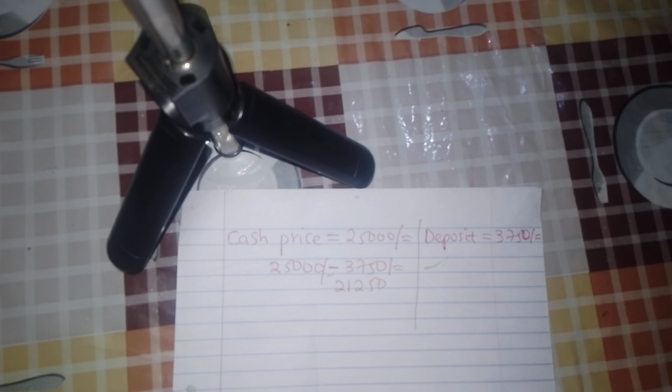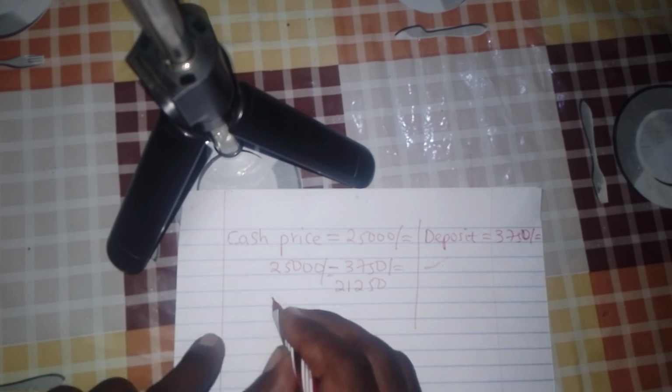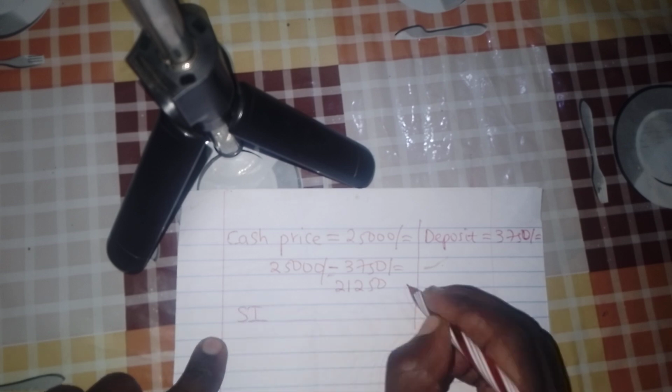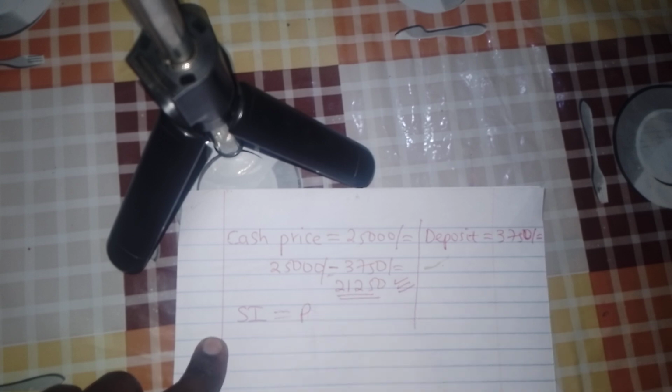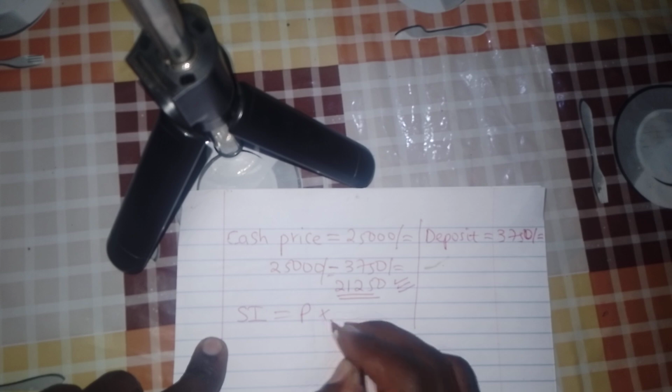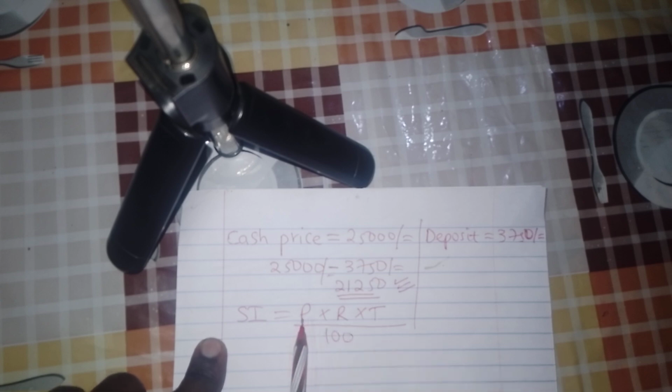Then I'm told that this balance accrues interest on simple interest terms at the rate of 40% per annum. And you're told how much the person pays in each installment if he pays the balance in 24 equal monthly installments. So simple interest is equal to principal, the amount of money that earns interest, times the rate at which the money earns interest per annum, times the time taken, divided by 100. So P stands for the principal.